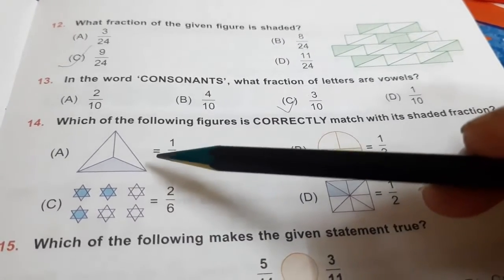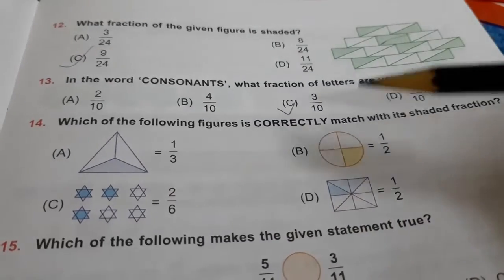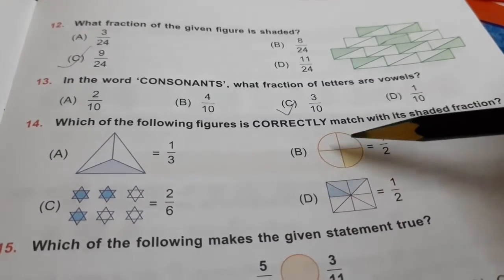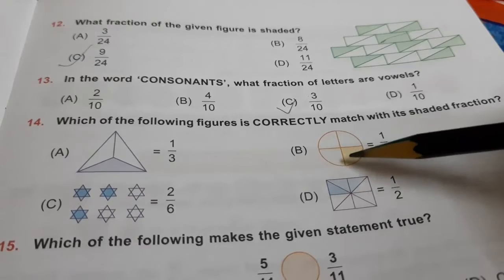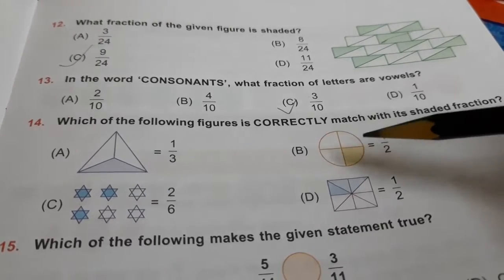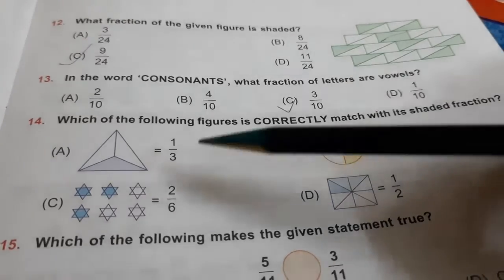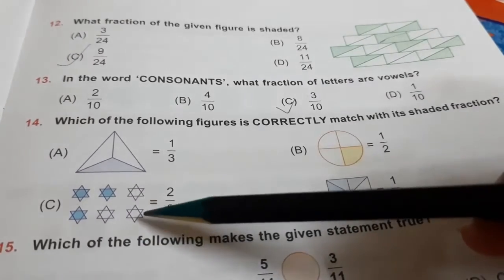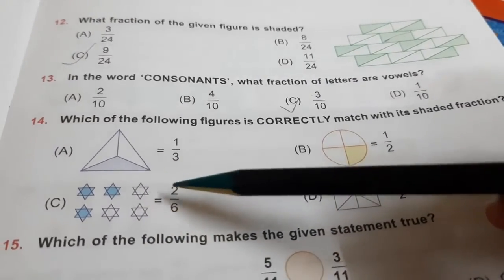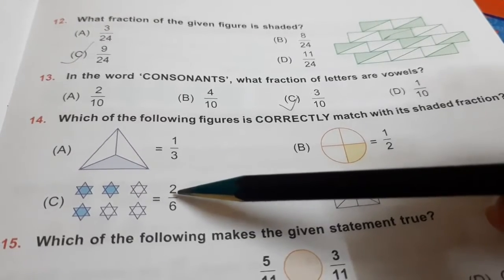Should be the answer to our question, but let us still look at other options. Only one part is shaded out of 4, so this should be 1/4, not 1/2. Not the answer. Here, out of 6 stars, 3 stars are shaded. So 3/6 should be the answer.